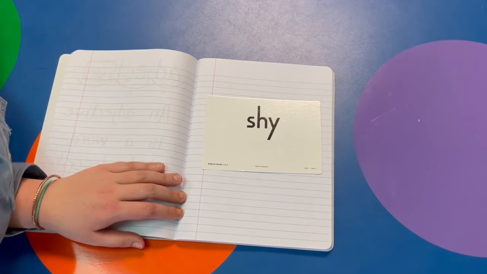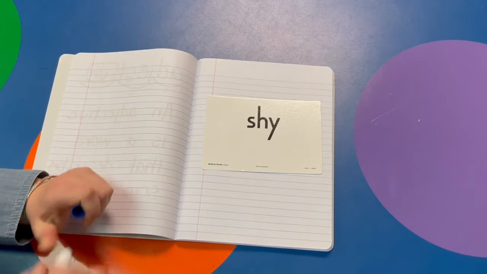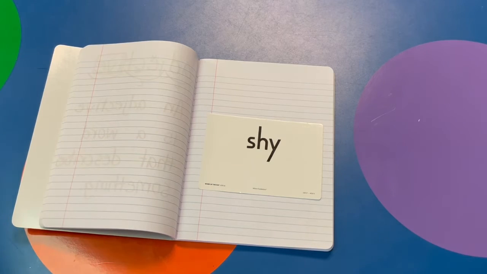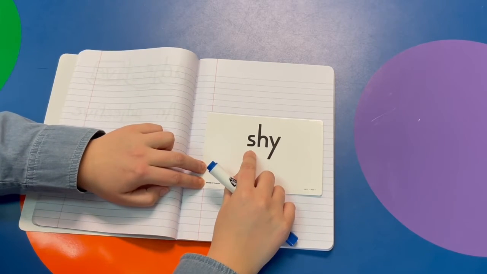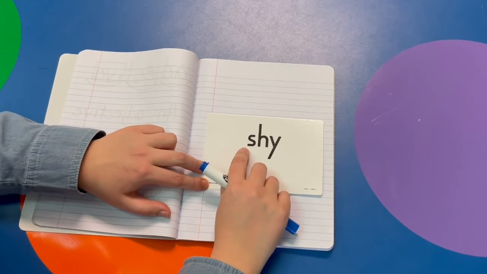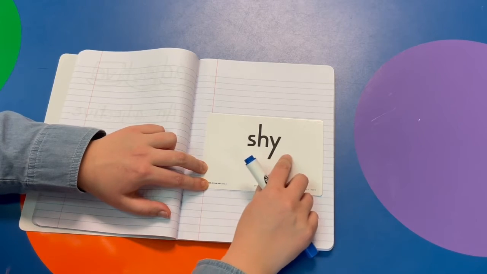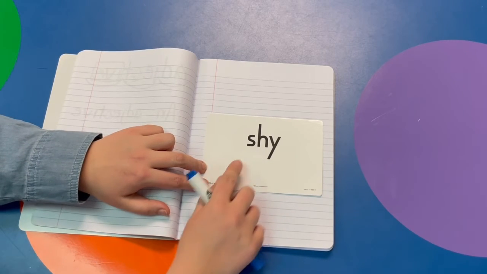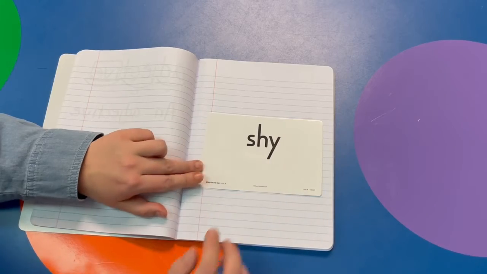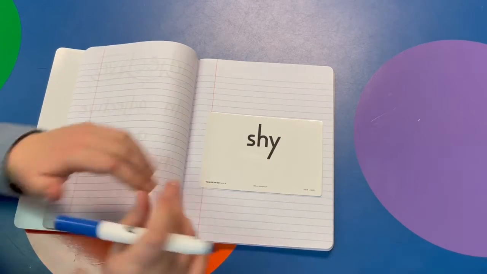Remember that Y can act like a vowel. Let's read it first. I see the digraph sh. Is this word she or shy? It's shy. The Y acts like the letter I. Let's write it and mark it up.